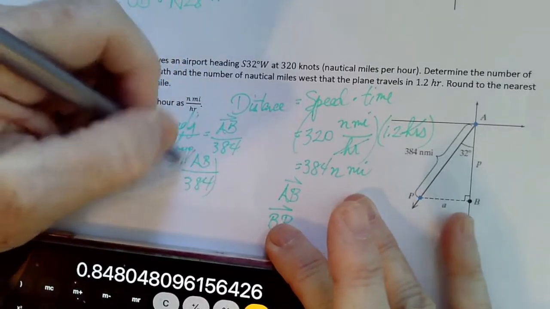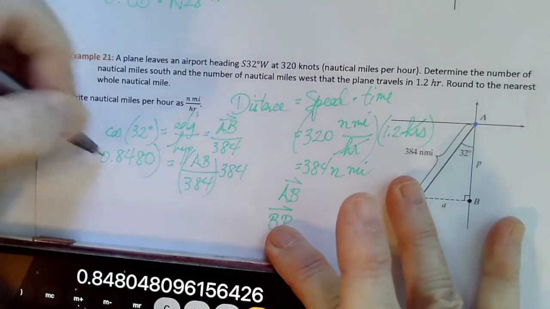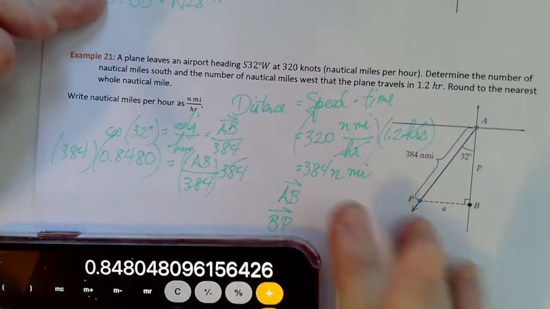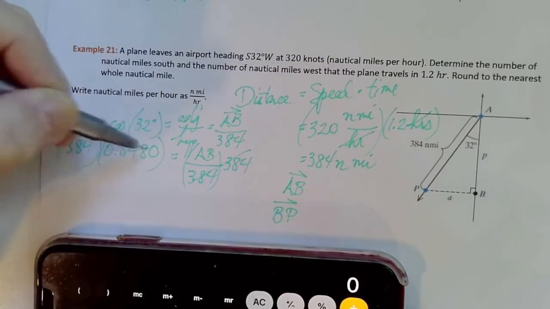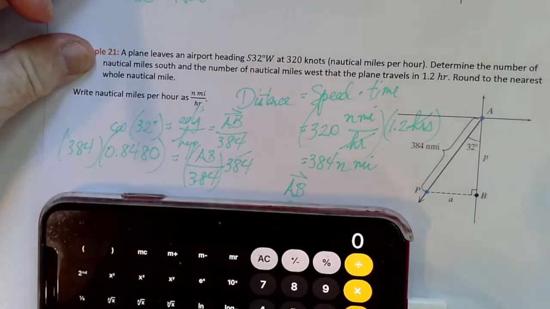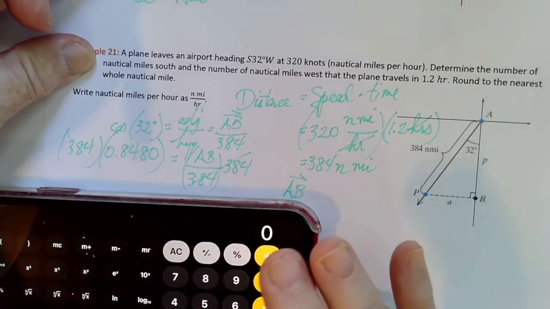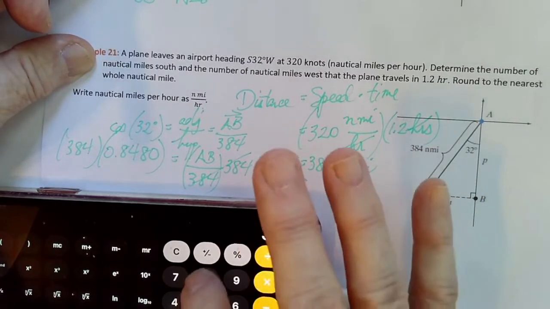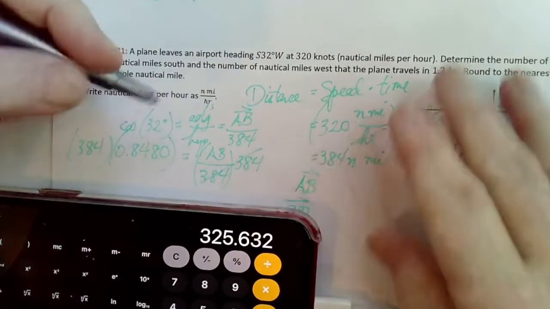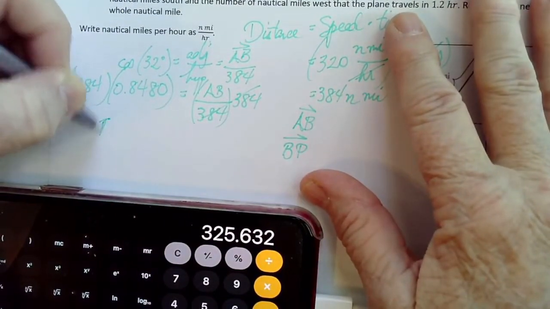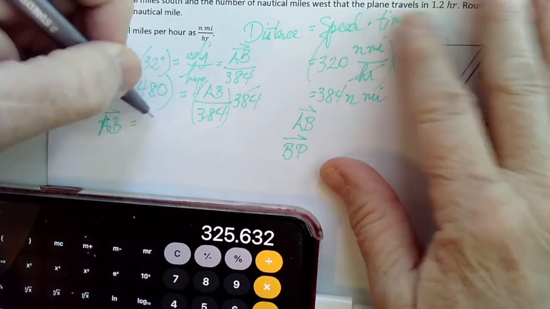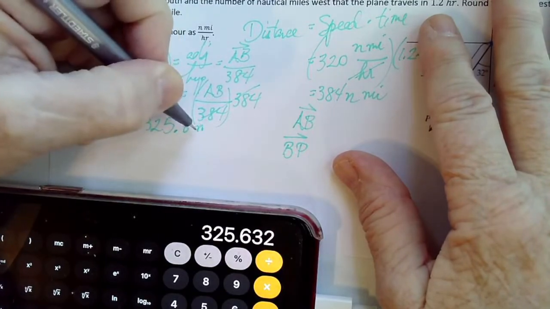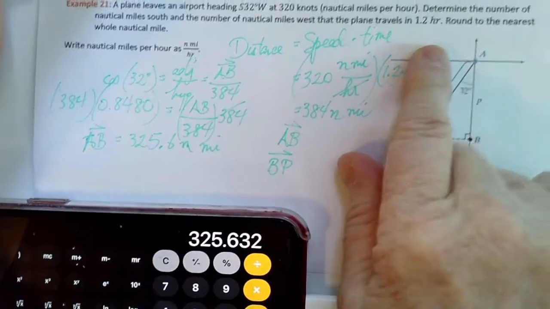So we're going to multiply both sides of this by 384 so that we get AB. That's what we're trying to find. Again, I'm rounding this to 4 decimal places, so I don't want to use that full value that the calculator gave me. There's 0.848 times 384, and we get that the distance from A to B is 325.6 nautical miles, and we'll round to the nearest whole mile.